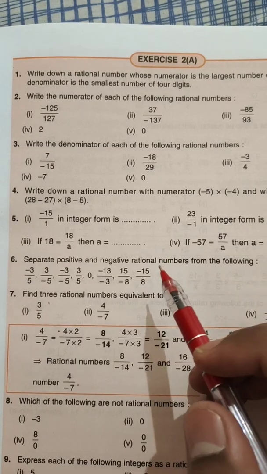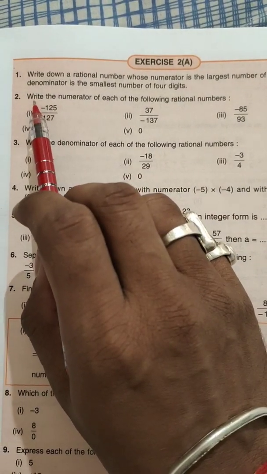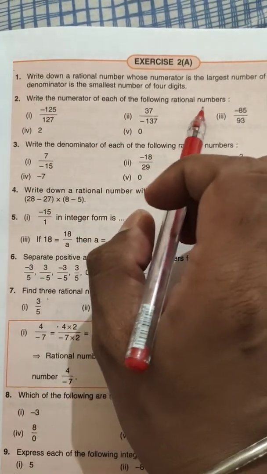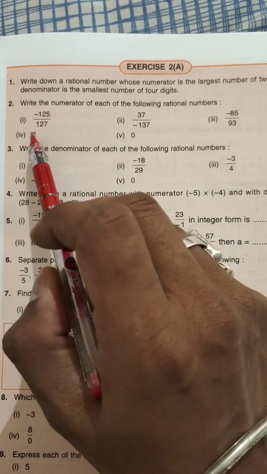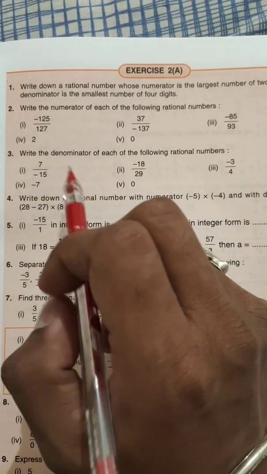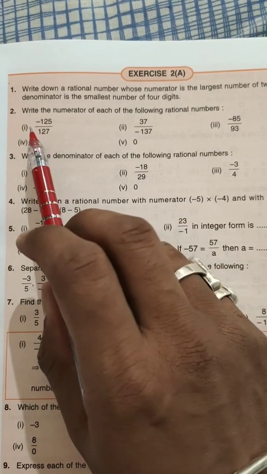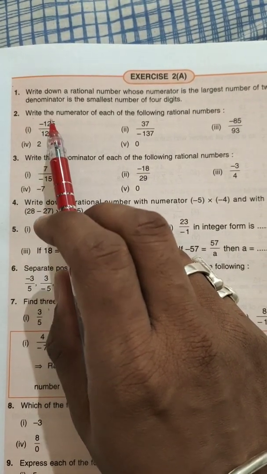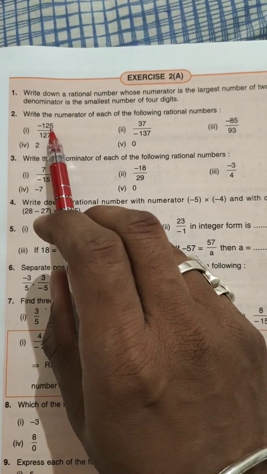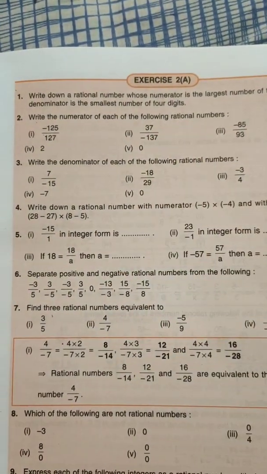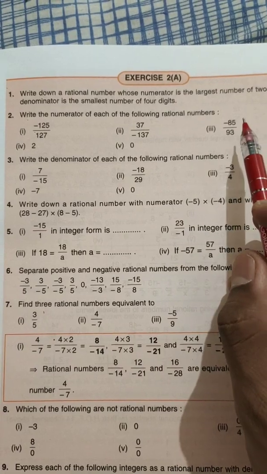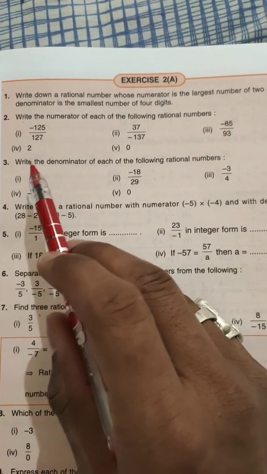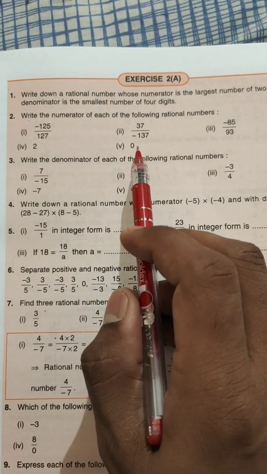Next is question number 2. The question says write the numerator of each of the following rational numbers. The rational numbers are given and we have to write only the numerator. Like in the first, minus 125 by 127. What is the numerator? So minus 125 is the numerator. Here 37 is the numerator. Here minus 85 is the numerator. Here 2 will be the numerator. Here 0 will be the numerator.